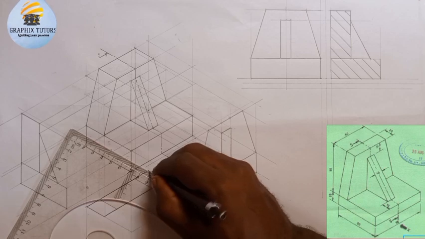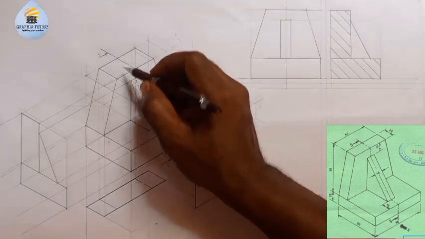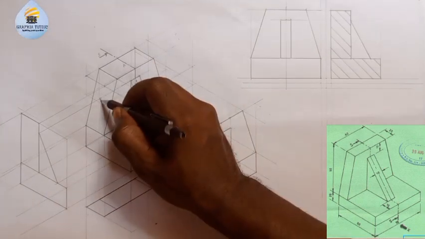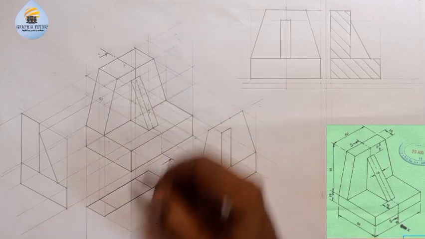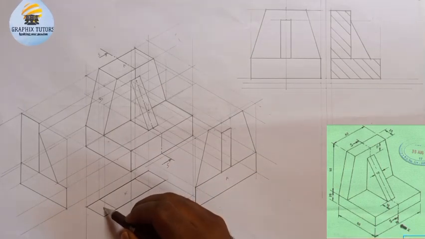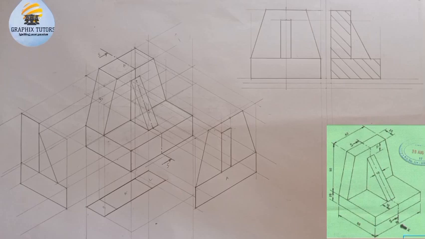And here too. So why did I do that? You see A, you see B, and you see C somewhere around here. So this is A, this is B, and this is C, because it is inclined. So you are going to see it.